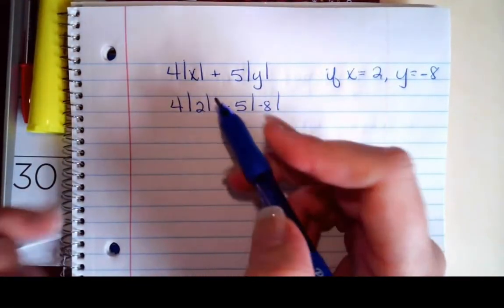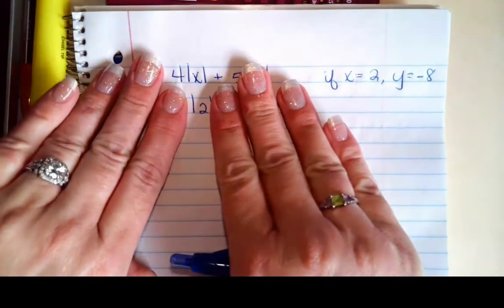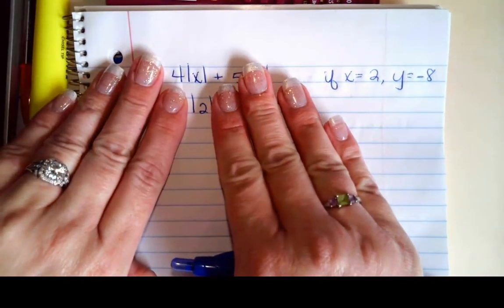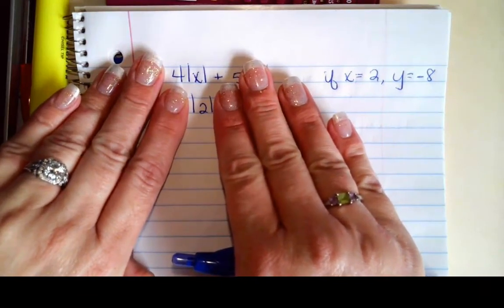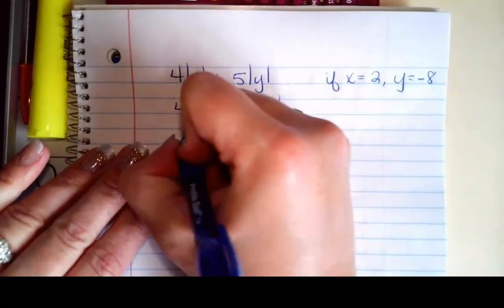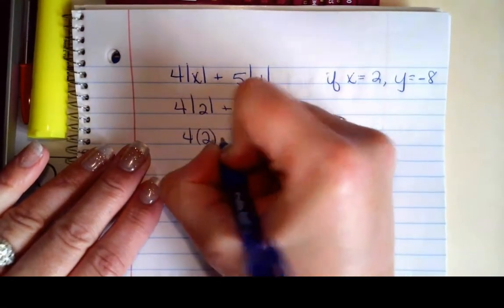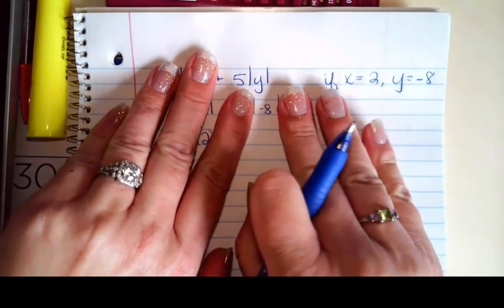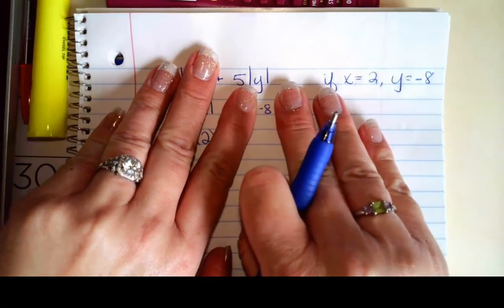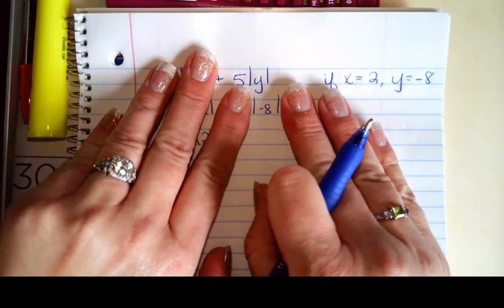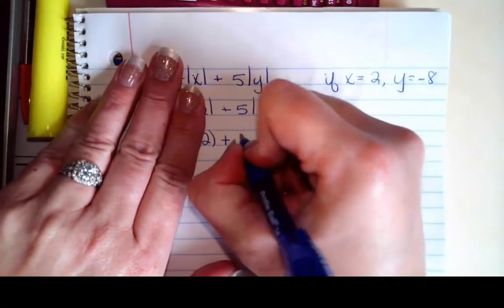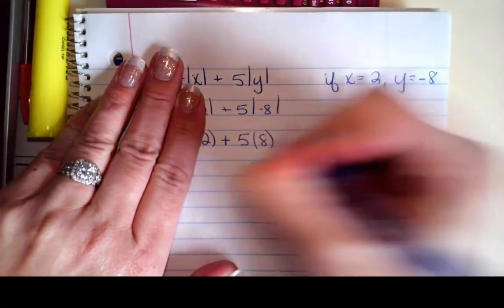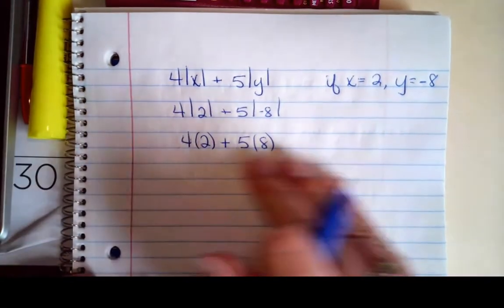I have to do order of operations first. That means parentheses or grouping symbols. There's nothing to be done on the inside, but I do know what the absolute value of 2 is. What is the absolute value of 2? It is 2. So that becomes 2 plus, work in the grouping symbols. There's nothing to be done with negative 8, but I do know what the absolute value of negative 8 is. It's 8. So that turns into 5 times 8. This is my new expression.